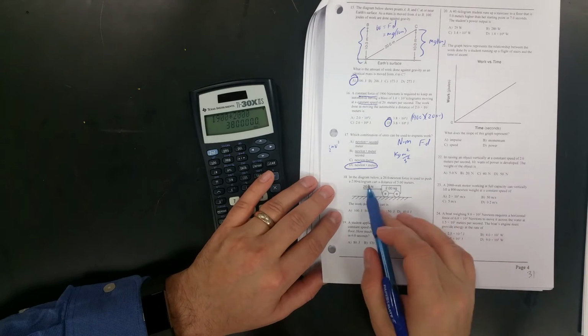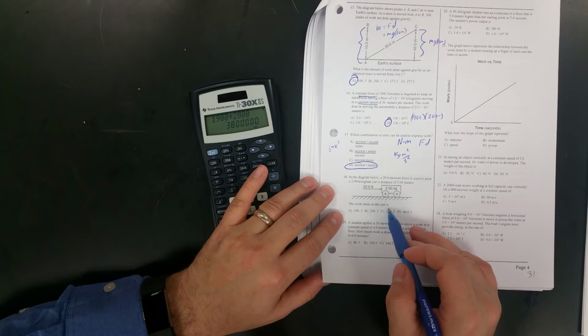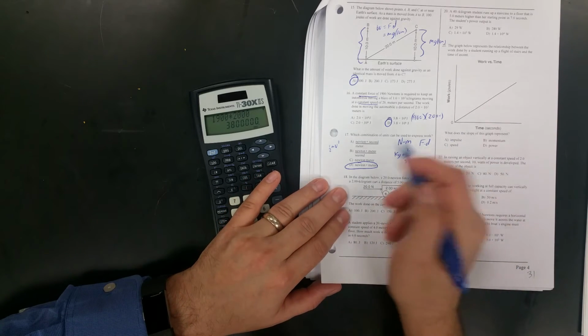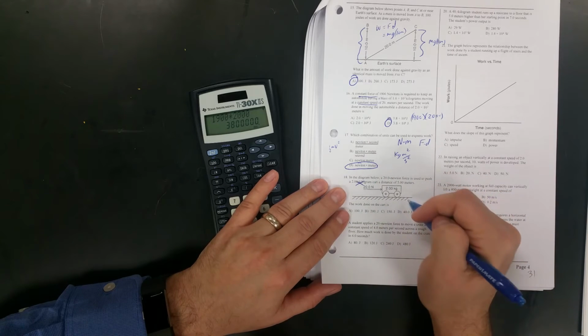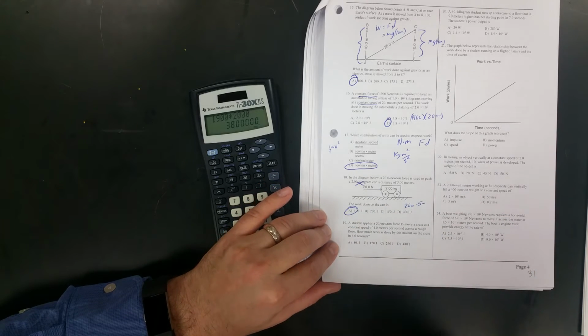A force is used to push a cart a distance of 5 meters. The work done on the cart is really easy. Doesn't matter what the mass of the cart is. Boom. It just matters that the force is 20 newtons. And you're pushing it 5 meters, so that should be 100 joules.